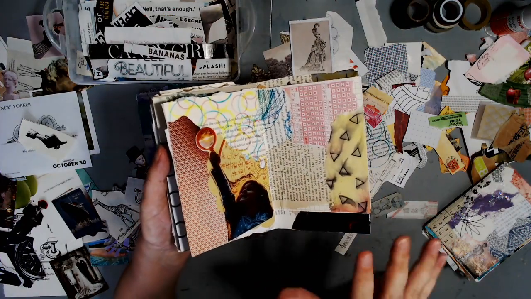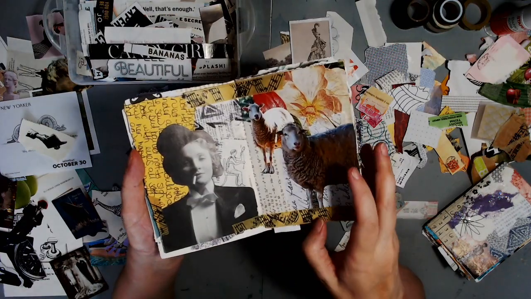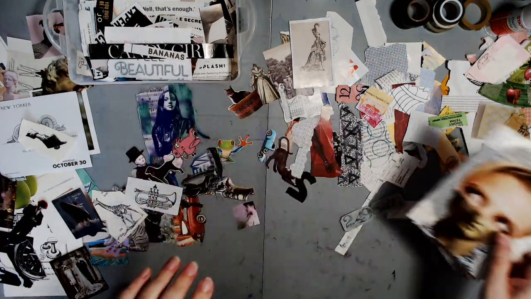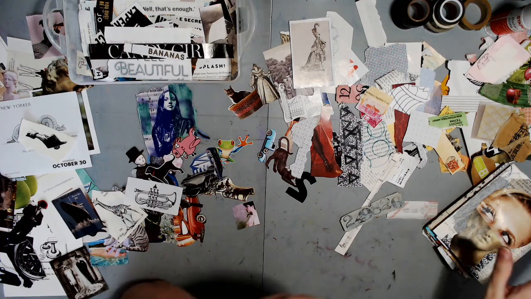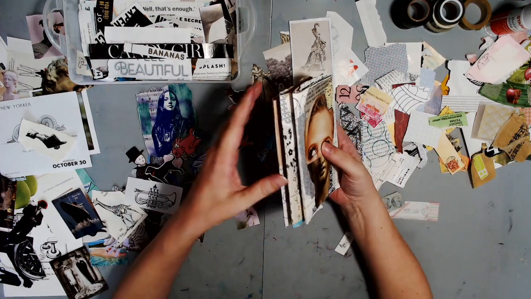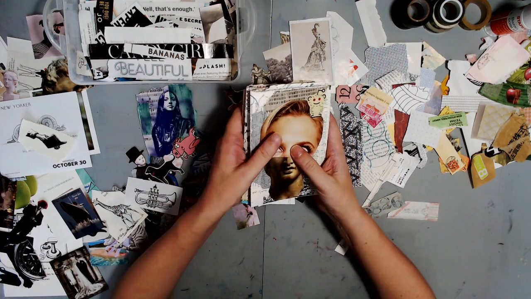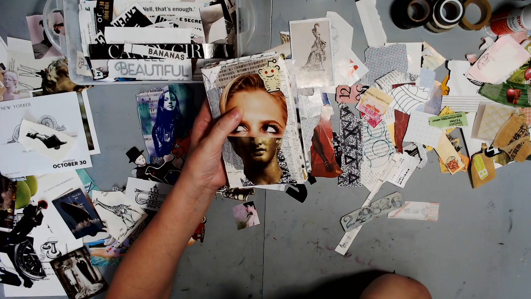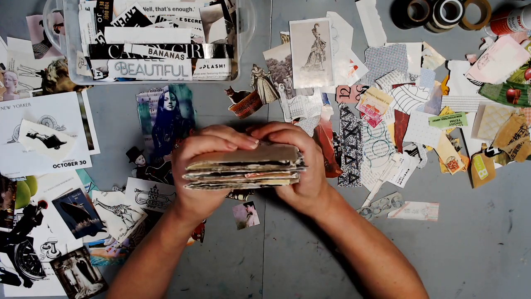And I have been working on some of the pages. So you can see this later when I get it all put together. I will, of course, do a flip through, and hopefully I can get that done soon. I am going to post these videos, so I don't know exactly when I'm going to get these pages finished and ready for putting them into a cover.